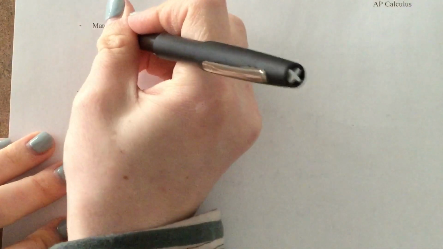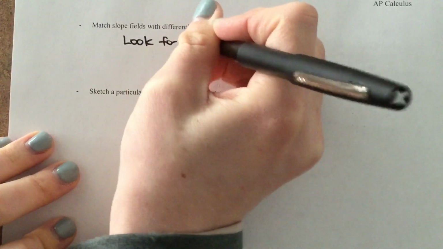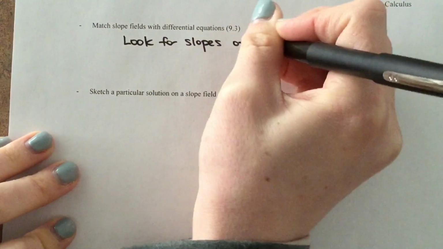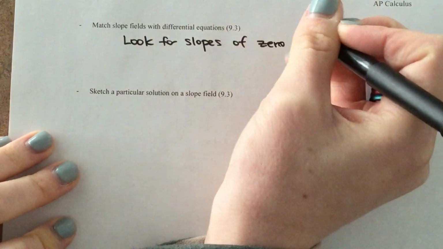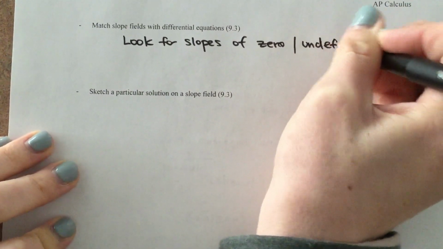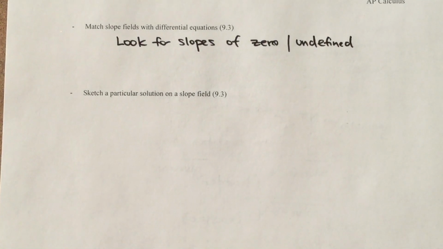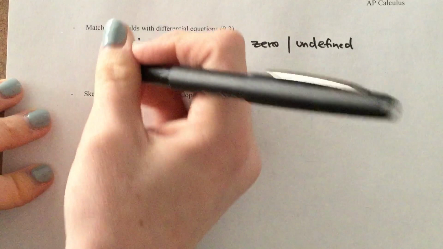So I would say definitely look for slopes of 0. Also look for where the slopes are undefined. Those are usually pretty good ones. And then you can just look for patterns of like when the slopes are positive, when the slopes are negative.